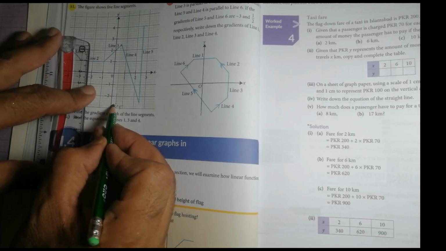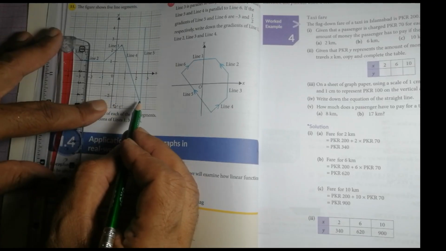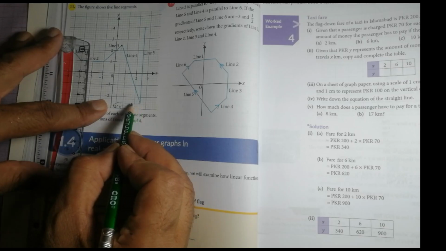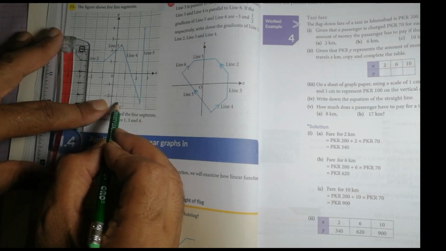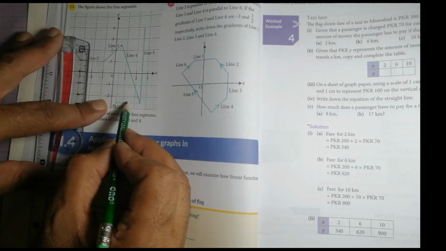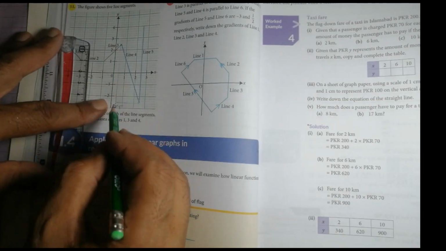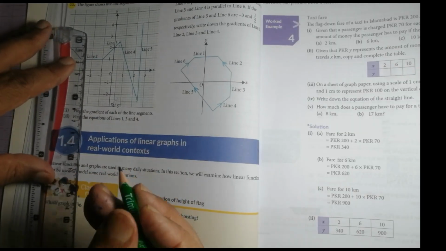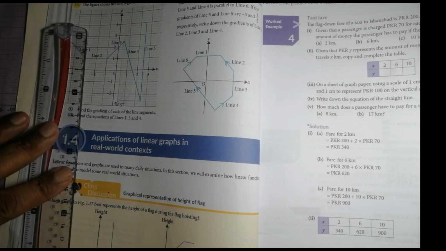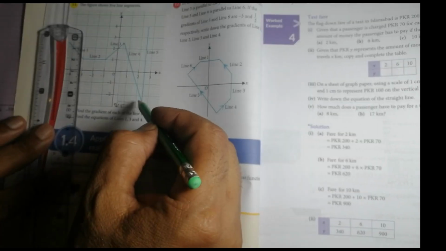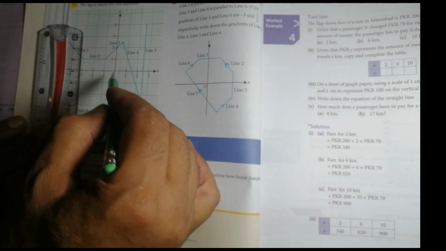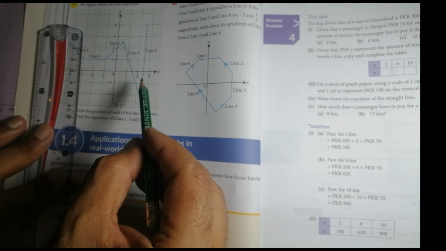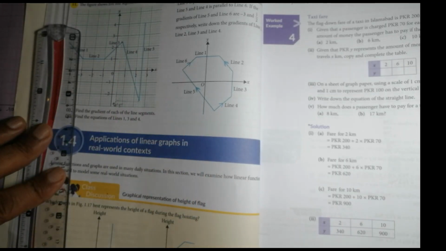This is 0.5 to 2.5, so the horizontal distance from here to here is 2. You see, half a unit, half a unit and 1 unit, that is 2. So this will be 5 over 2, 2.5. Its gradient will be 2.5. And line number 5 is a vertical line parallel to the y-axis. Its gradient is infinite or undefined. So its gradient is undefined.